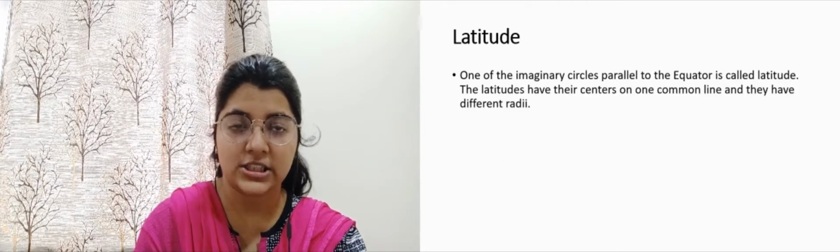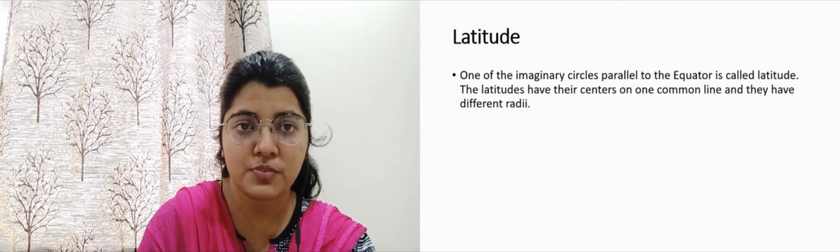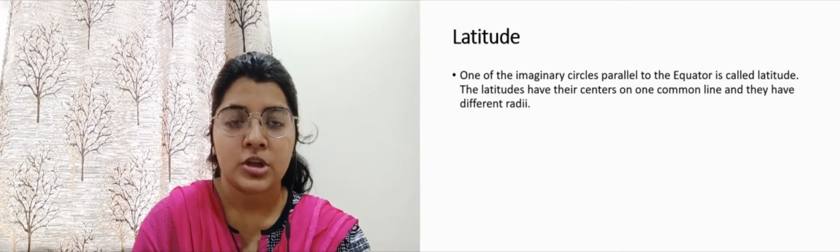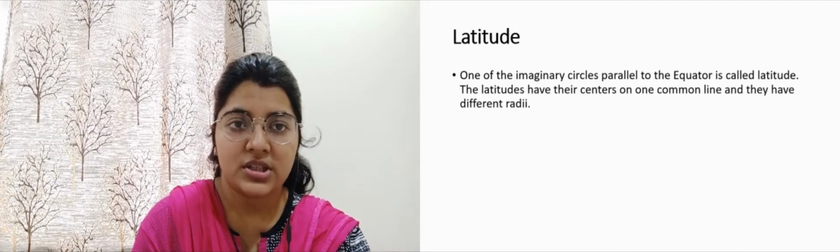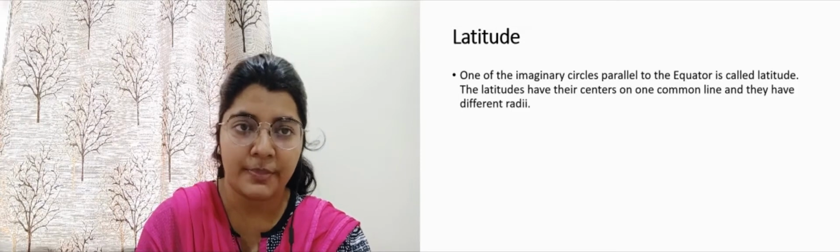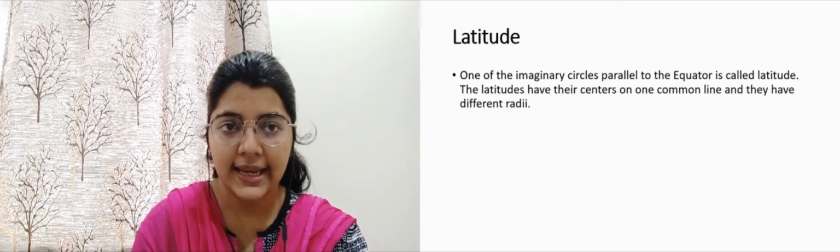Next we have latitude. Since this whole chapter is about latitude, it is very important for all of you to understand what latitude is. The name of the chapter itself is Globe, Latitudes and Longitudes. So today we will be covering the topic of latitudes. Let us first find out what latitude is.